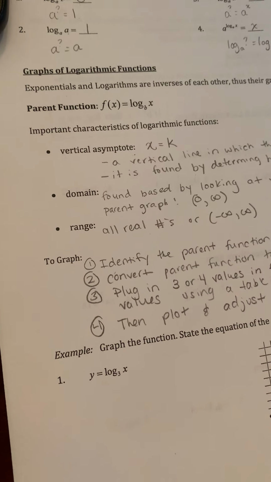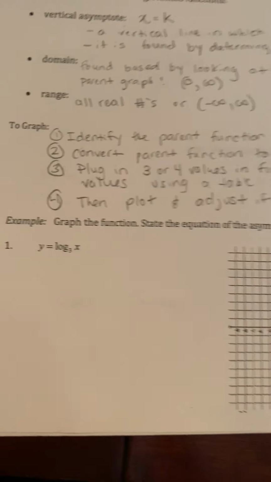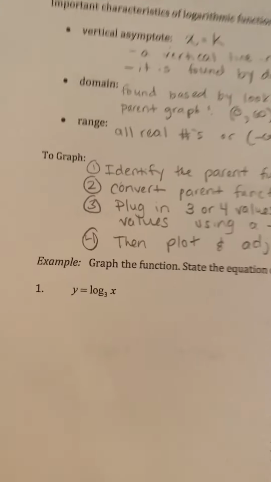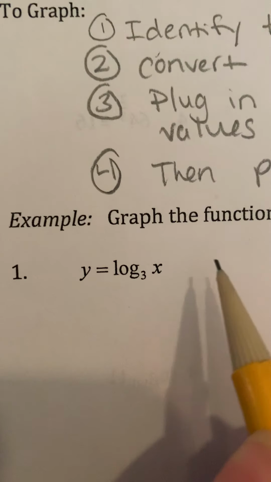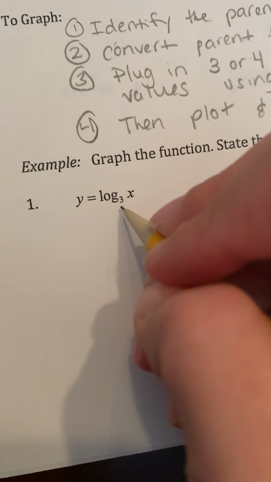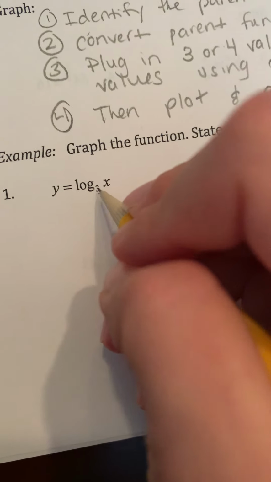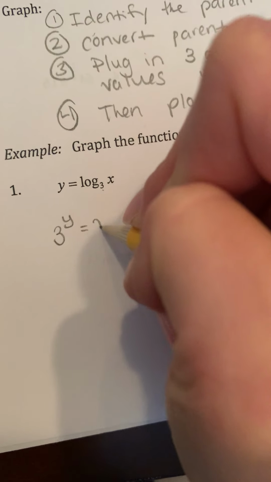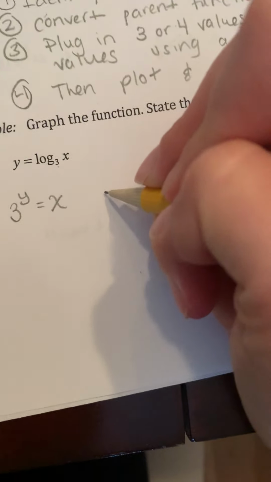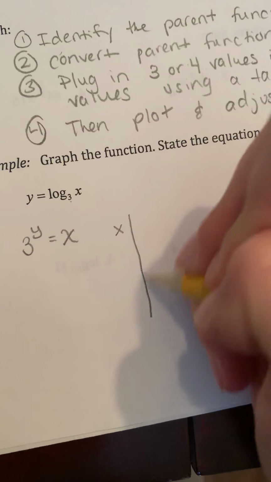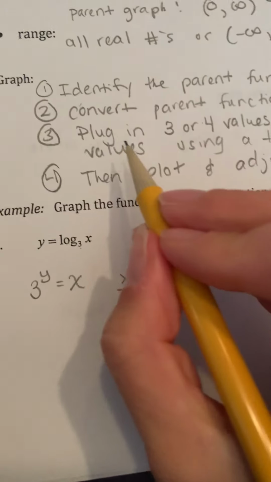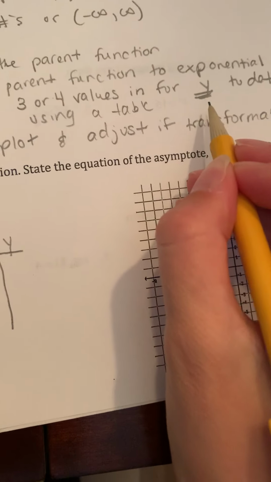Okay, so let's look at this first one. This first one is a parent function. There are no transformations here, so that's good news. Now what we're going to do is convert that parent function to exponential form. Remember, our base is 3, so this is really saying 3 to the y power equals x. Now we're going to make a table of values, and as I wrote up here, we're going to plug in 3 or 4 values in for y to determine x values.